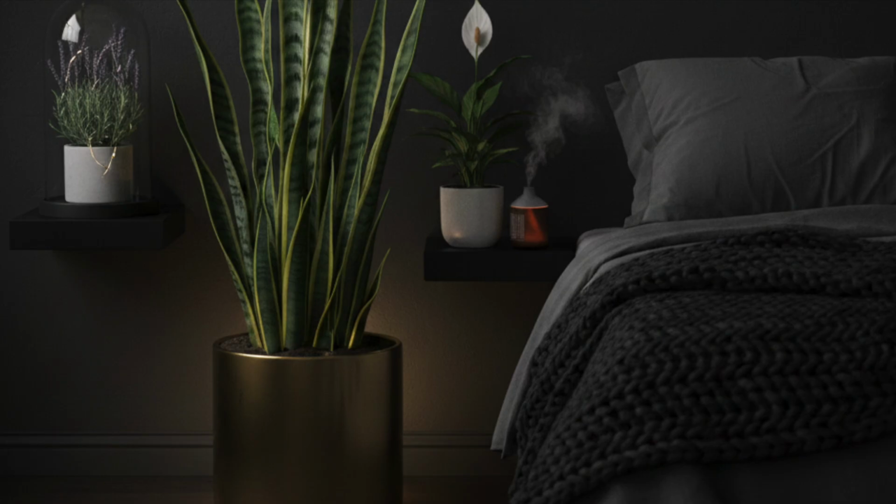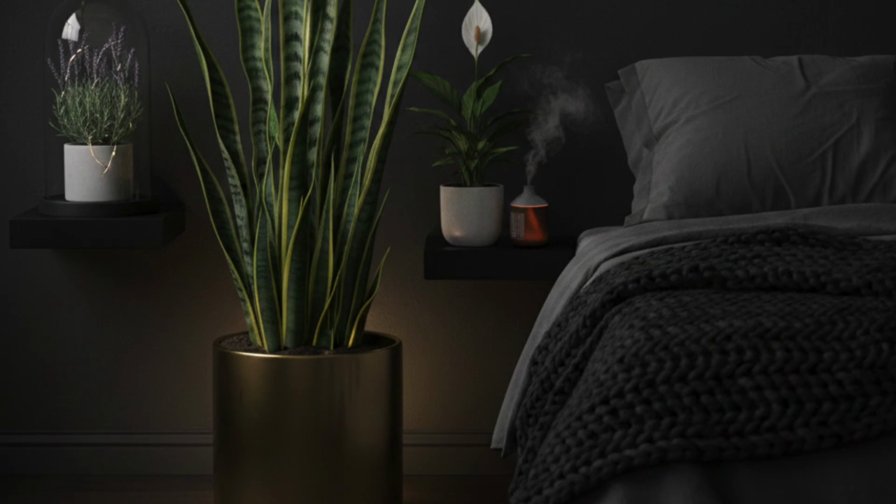Rabbit brush, yellow-flowered shrub of the high desert. Gorse, extremely thorny shrub with yellow pea-like flowers. Broom, slender green stems with bright yellow flowers. Sea buckthorn, thorny shrub with orange vitamin-rich berries.